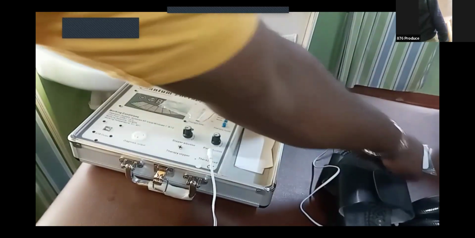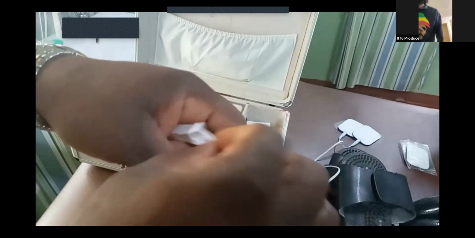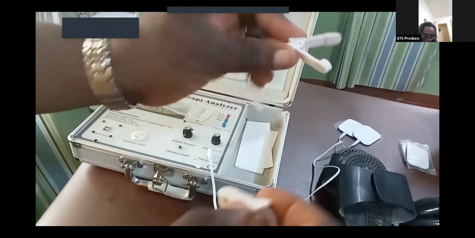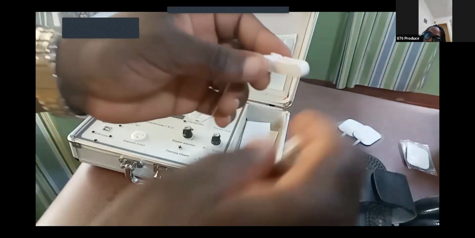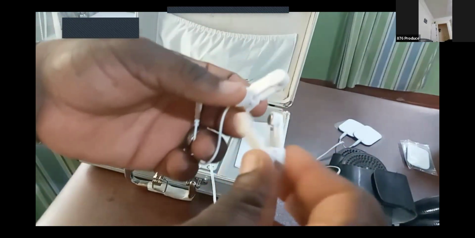And then of course we have these. These are used for ARIA technology. These are attached to the ears. And you can use this to do ARIA therapy, which is using magnetic frequency to treat different parts of the ear.